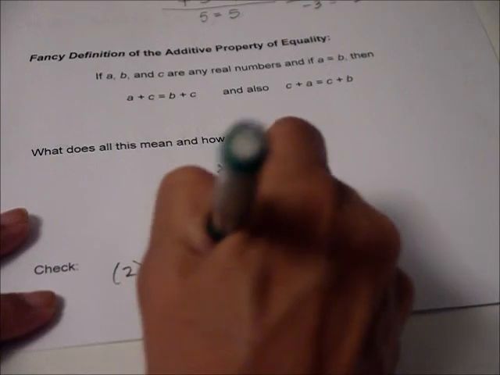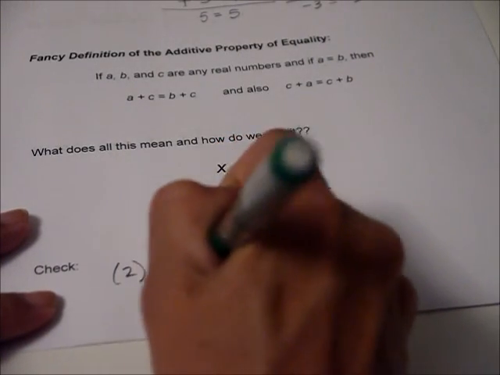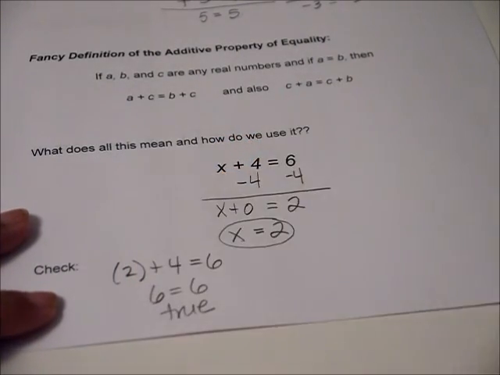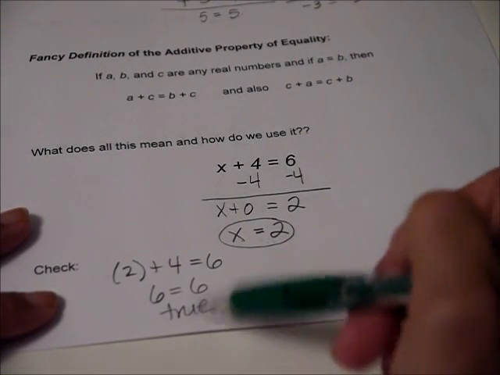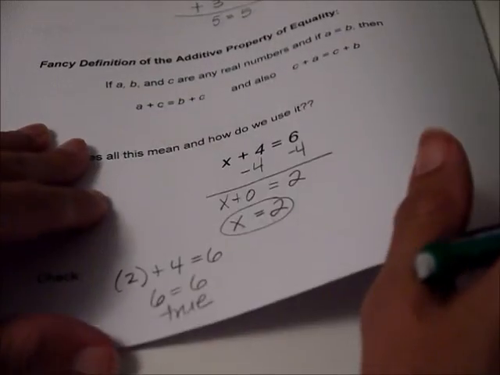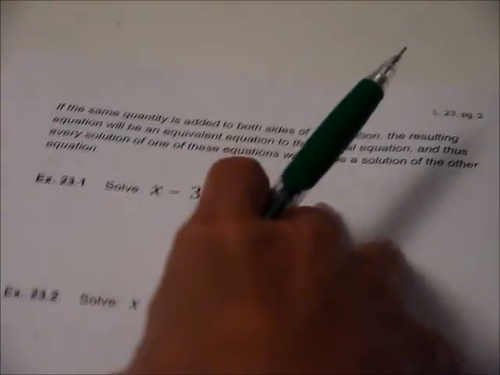And see if it comes out true. So yes, it worked. So that's how we do an equation and then check to see if it was true, or check it, okay?